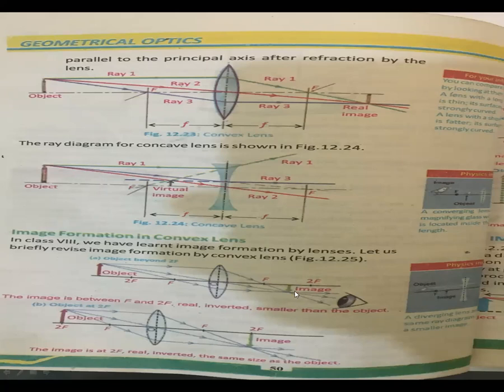The image formed, if I place my object beyond 2f, because f and 2f will exist on both sides. In case of lenses, f and 2f you can see on the left hand side, and f and 2f you will see on the other side of the lens as well. F means focus, and if you double this length, this will be called 2f.